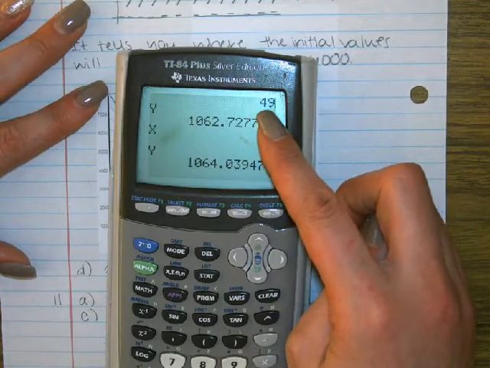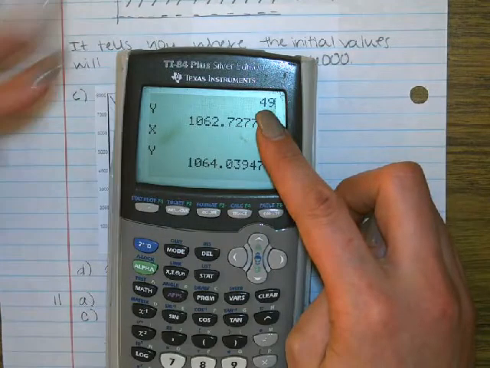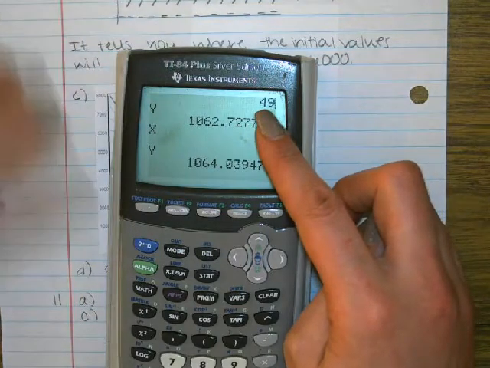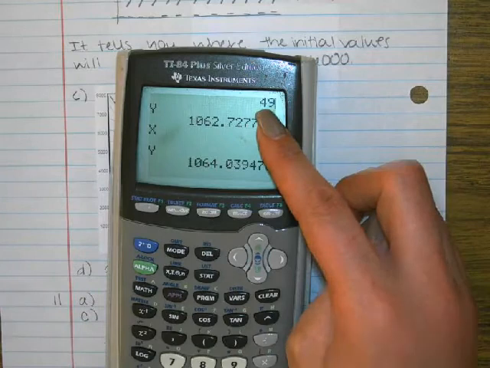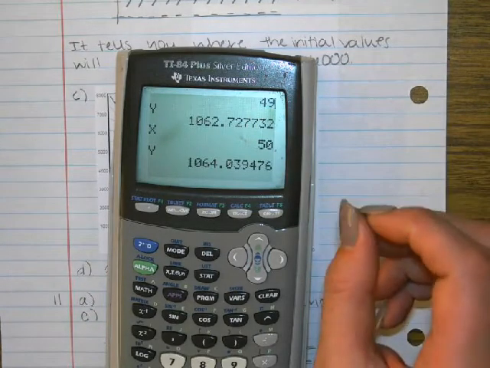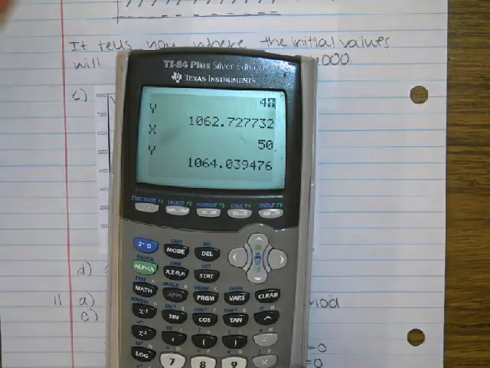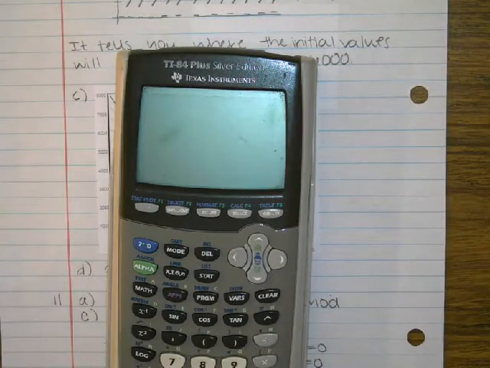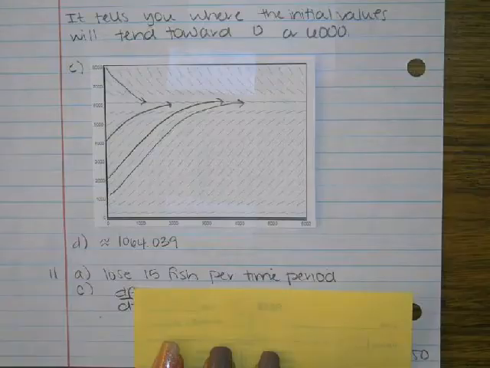So if you want your calculator to do something else after this, you're going to have to turn it off. Do second, on, turn it off, and then you can let your calculator think again, to see what your calculator did.